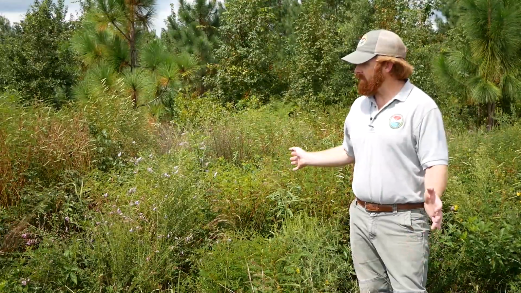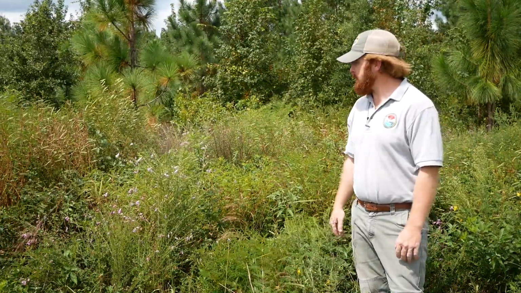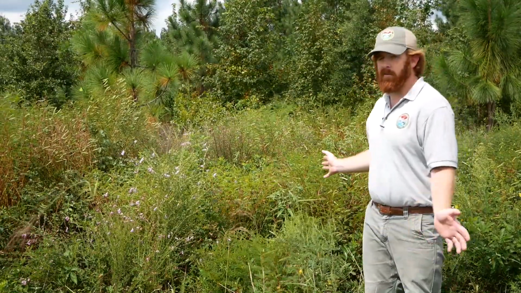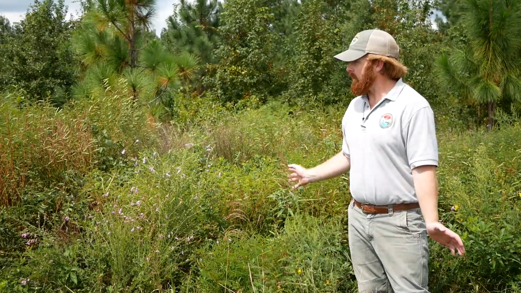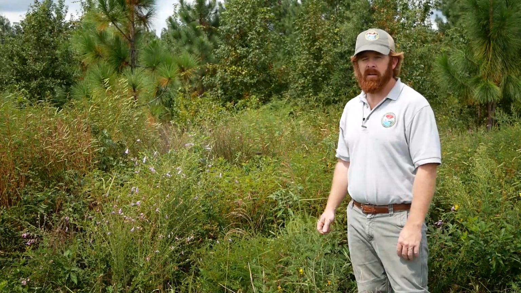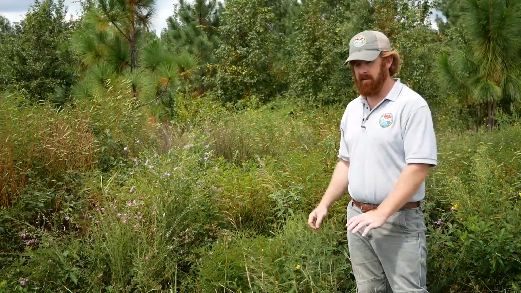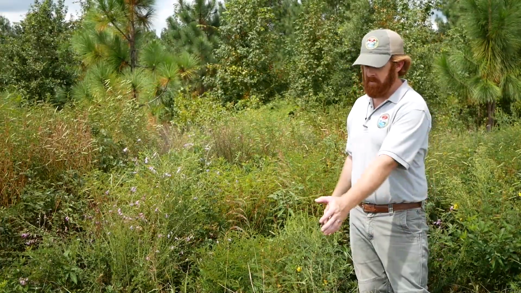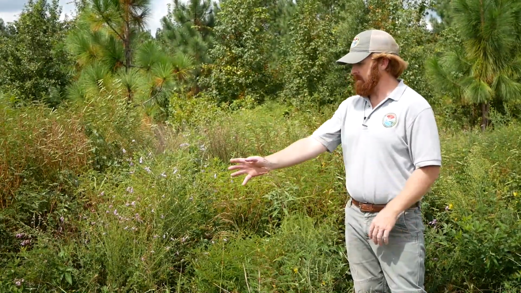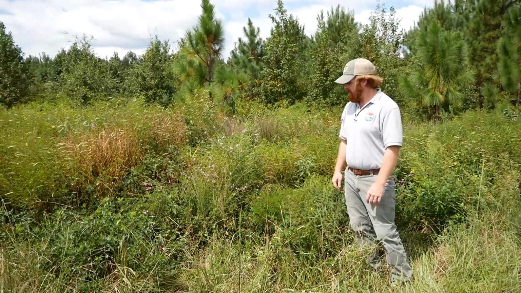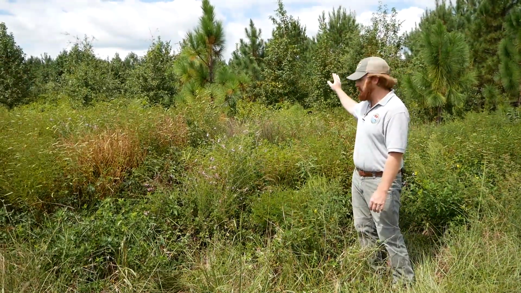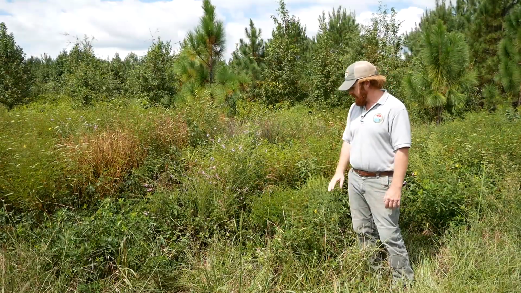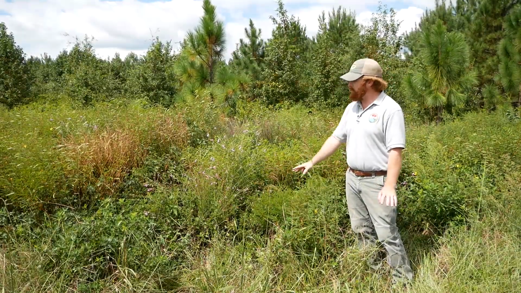As you can see, this little border here is only probably 10 yards, 15 yards wide, but it really has everything that quail need, all the components within this border. It's got the grass component, as you can see in front of us. It's got some blackberries over here providing cover. There's a lot more cover behind us in the young longleaf stand, and most importantly, there's a forb component.